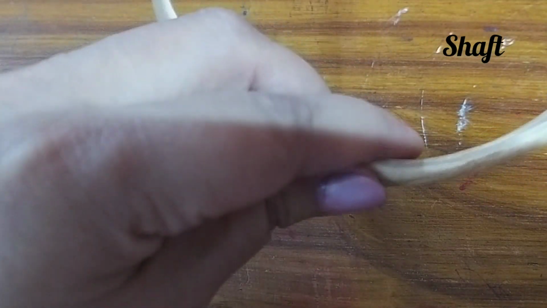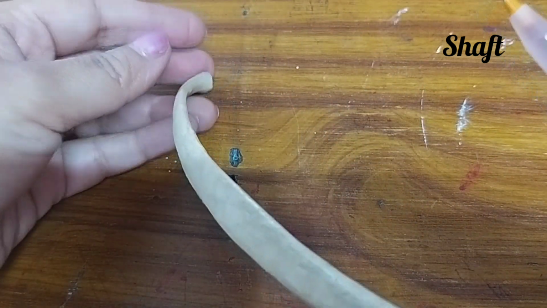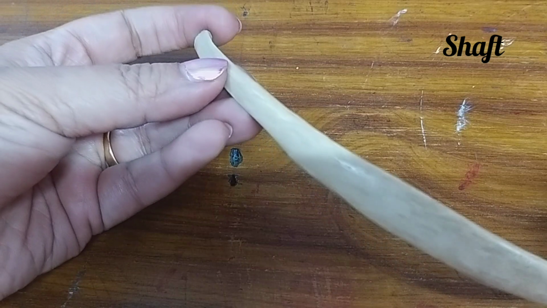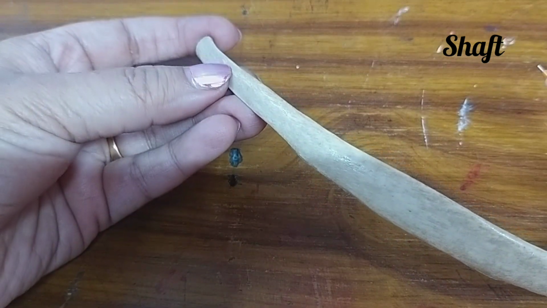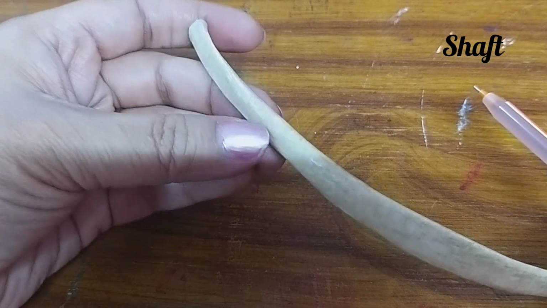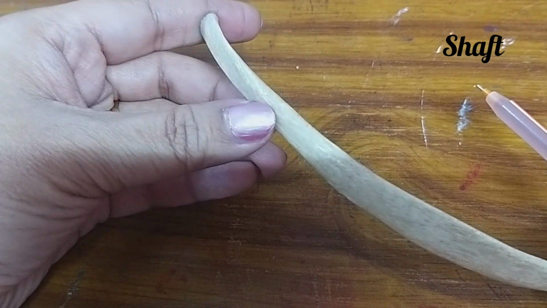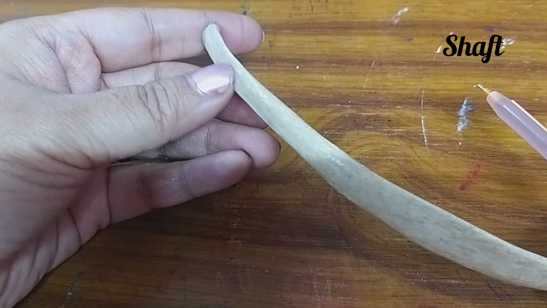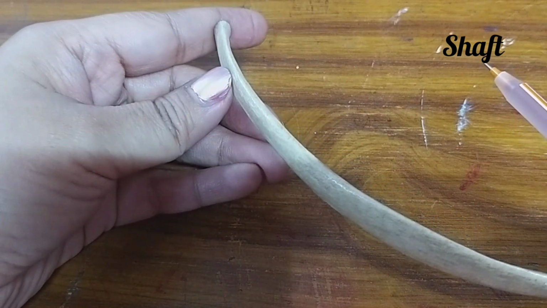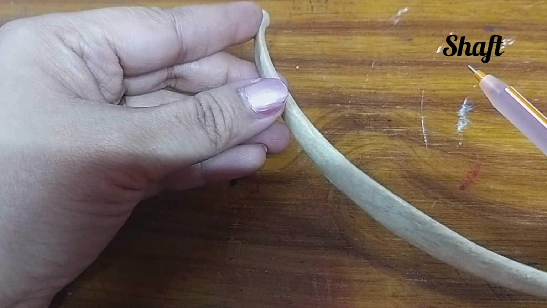Then close to the sternal area, you see this is the sternal area, and close to the sternal area there is a faint, can you see? This is the faint oblique line. Here also there is a change in direction of the rib towards the sternal end.